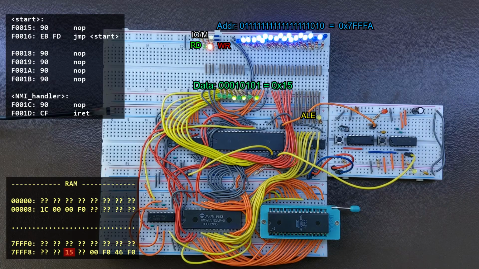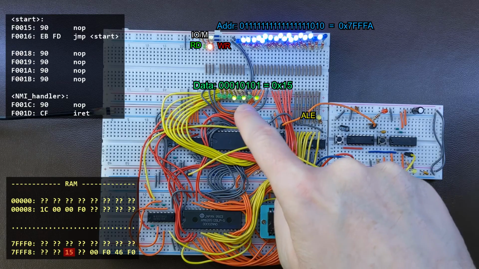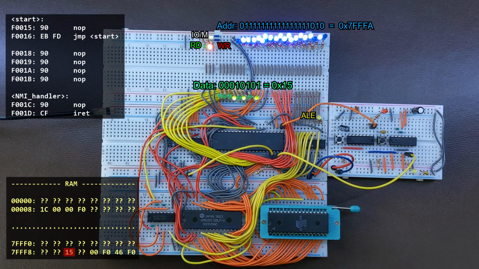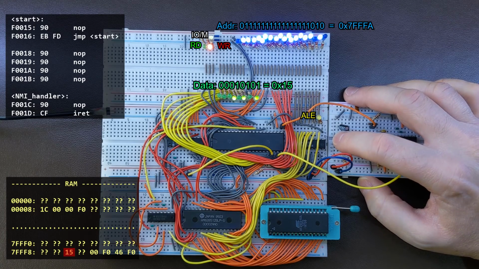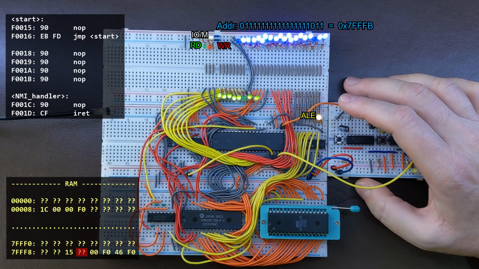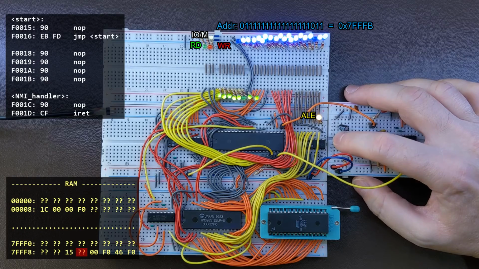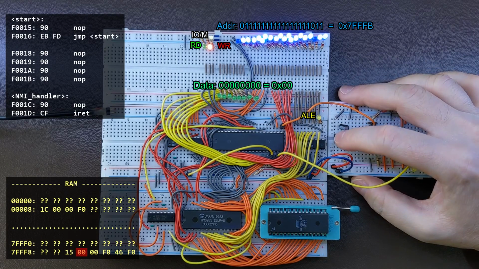Let's see, it writes the value of 15, which is the NOP instruction in our main program. And the next transfer is probably 0, because that's the older byte of this offset 0015. Let's see. Yeah, that's 0 written to the following byte.